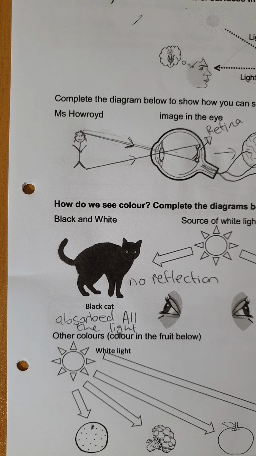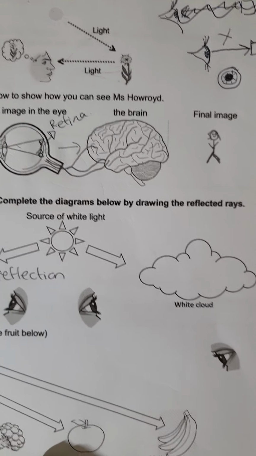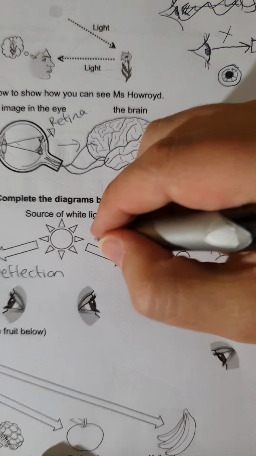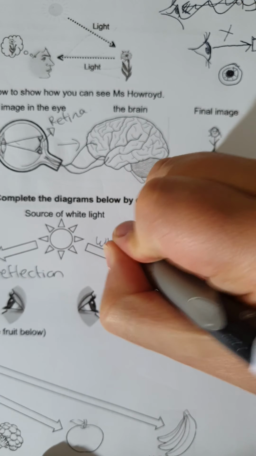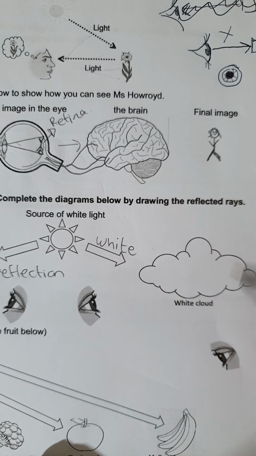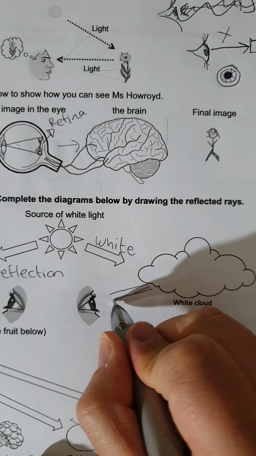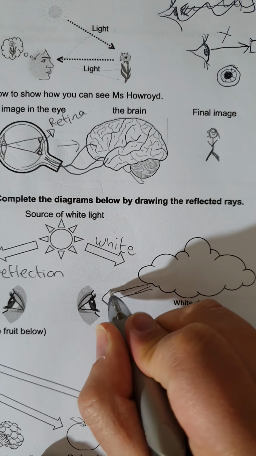Now, if we were to see a white puffy cloud, we know that we get the white light here. To see the white puffy cloud, what's going to be reflected?